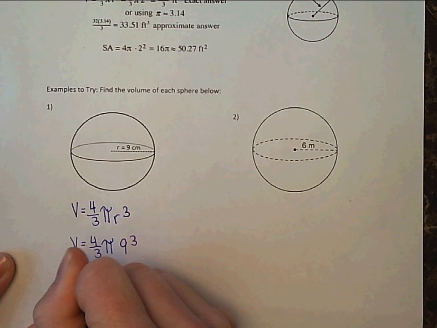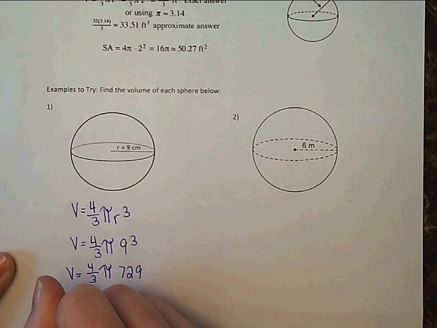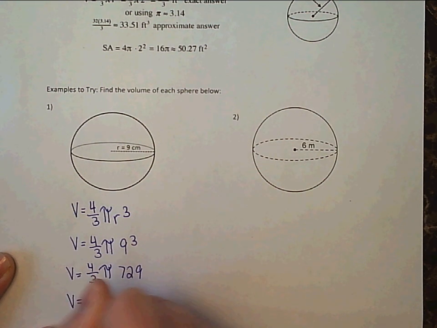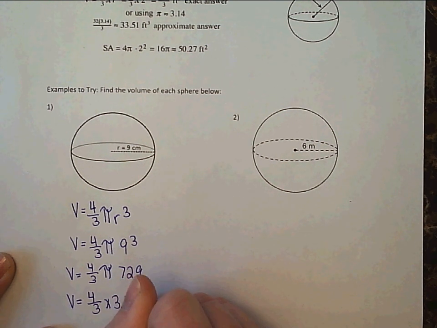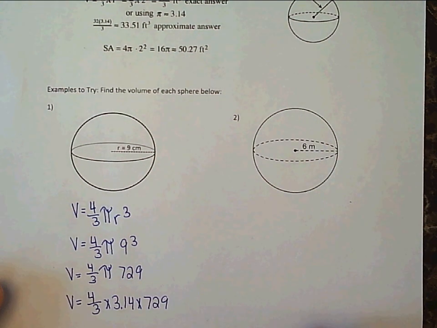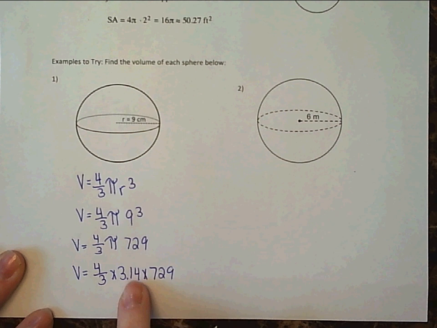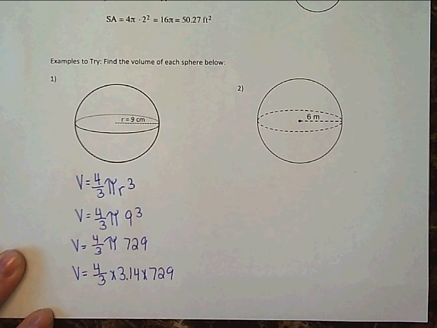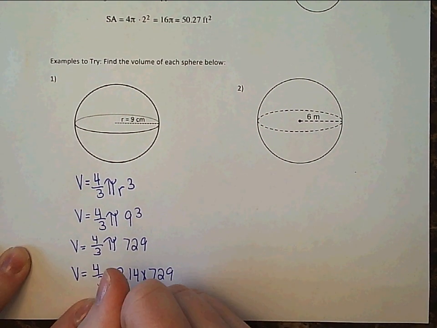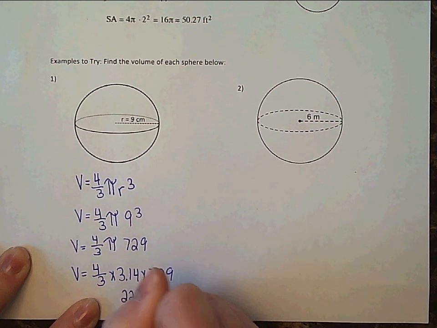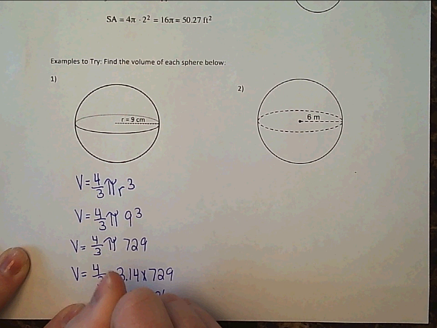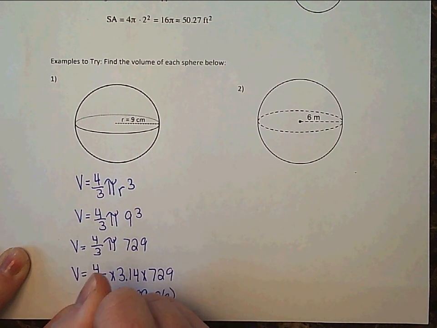Okay, I'm just rewriting the whole formula here. So we have 4/3 times 3.14, because that's pi, times 729. Okay, so if you want to solve this, you could do 3.14 times 729 first, which is 2,289.06. And we want to multiply that by 4/3.